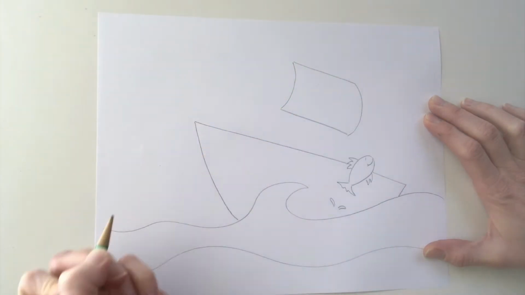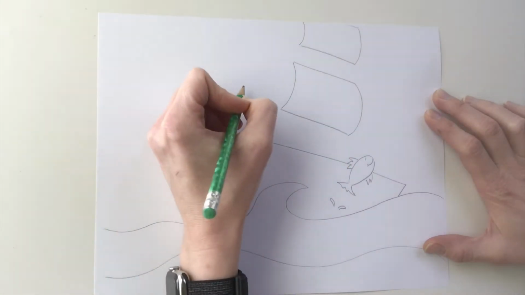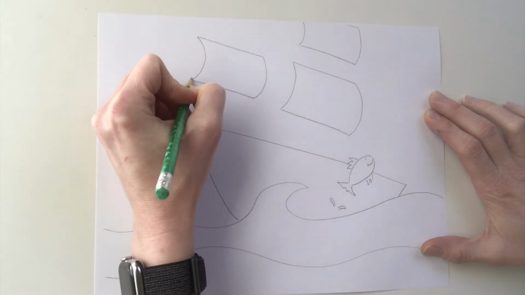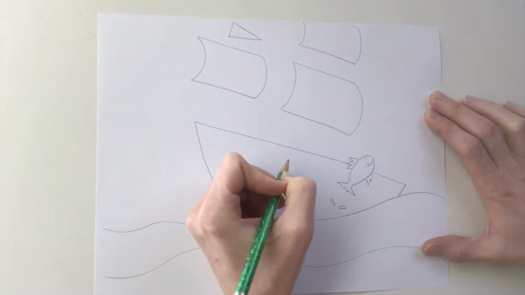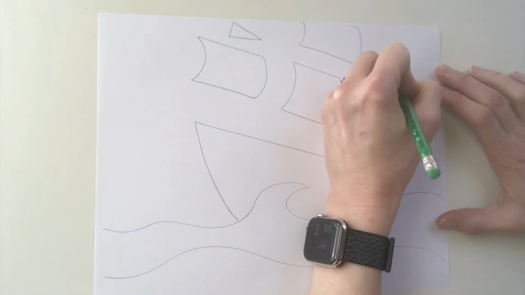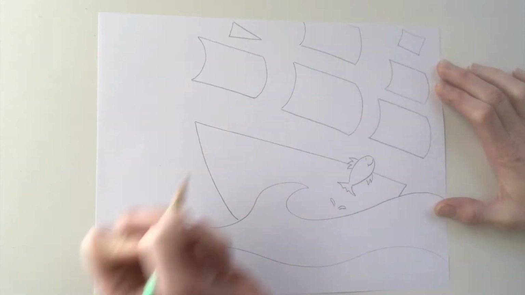Now above the boat, I'm going to put the sails, and to give them movement, I'm curving either end of them. So it's almost like a rectangle, but the sides are curved out. And I'm stacking these above each other. You can also do a triangle or a little square to make it look like flags on the very top.